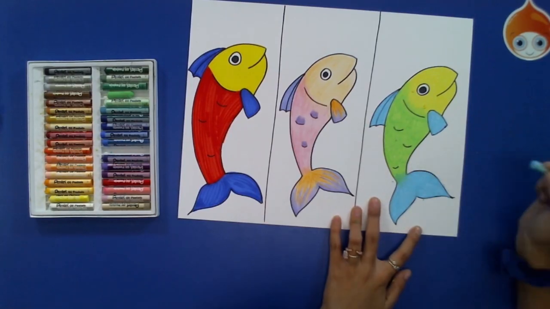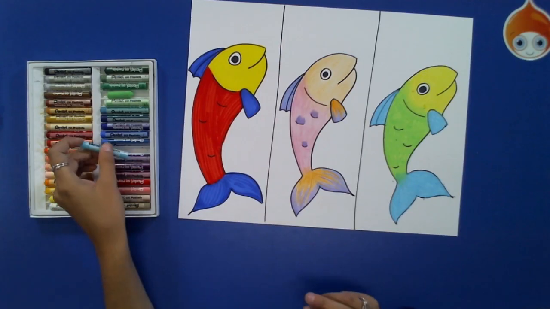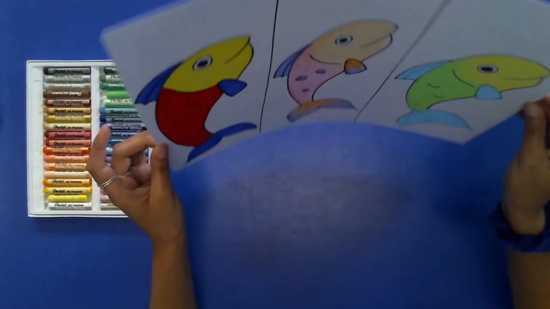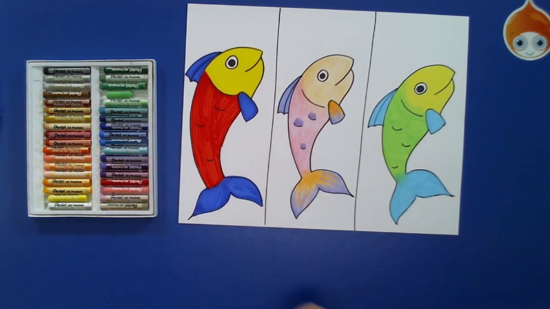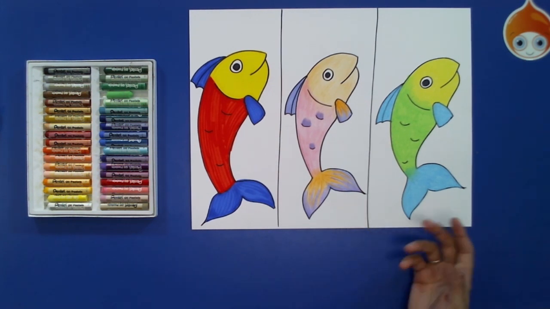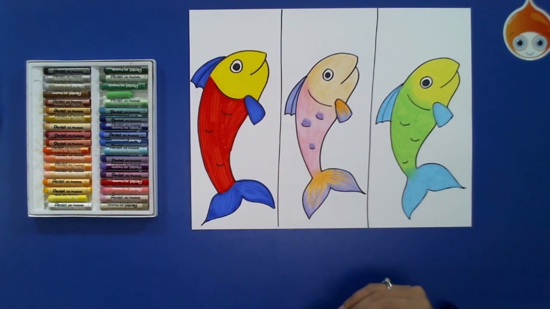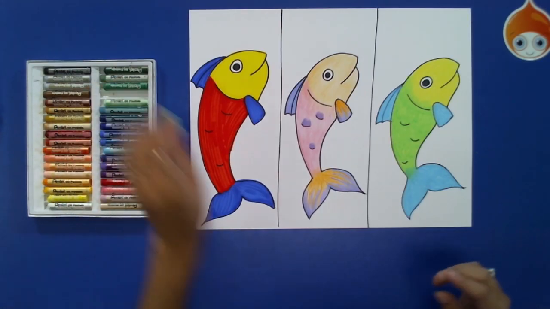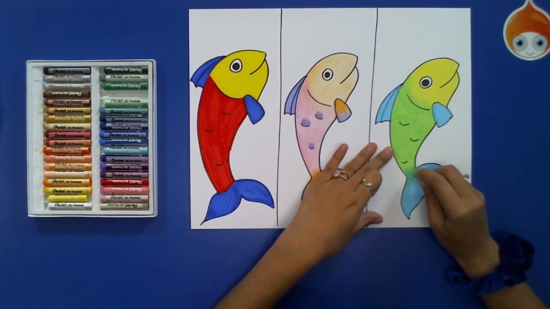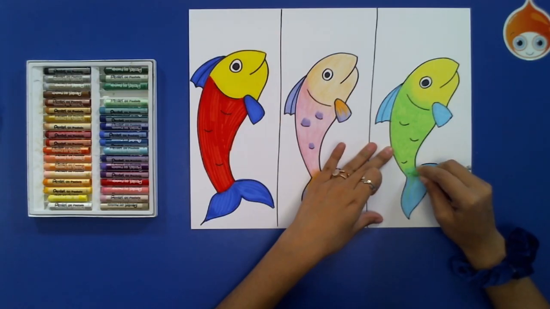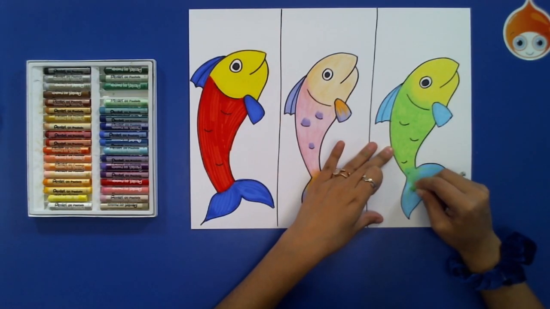Now with oil pastels, if that is one of the mediums you're using, again, they can get a little bit hard and hurt your hands. So if you need to take a little break from that, you can. I'm just dumping off the little crumbs. And once you color in that, you are done. You can definitely finish that up. But if you would like to add a little bit more detail, you can.